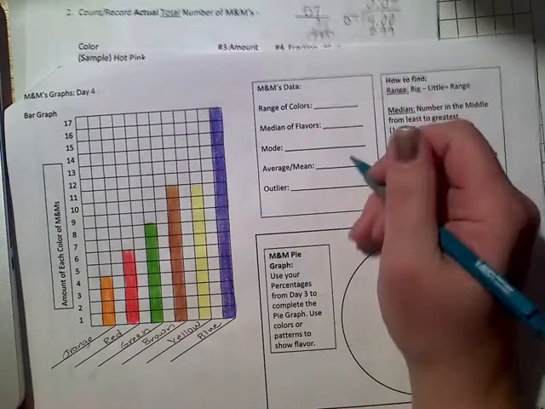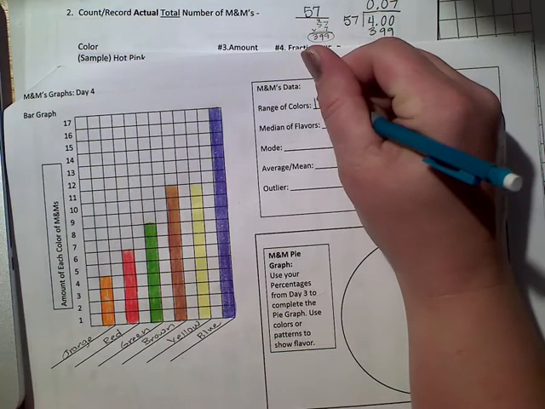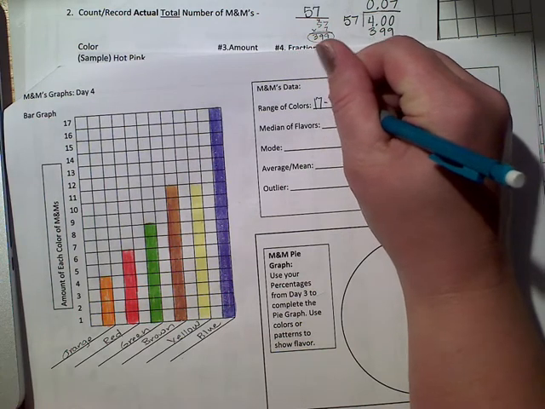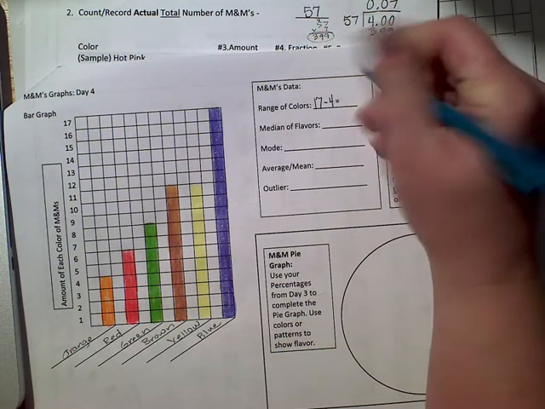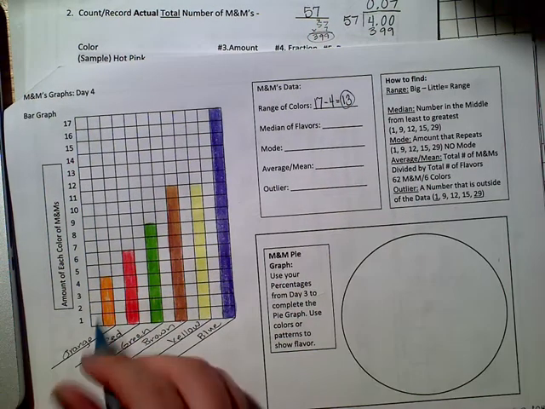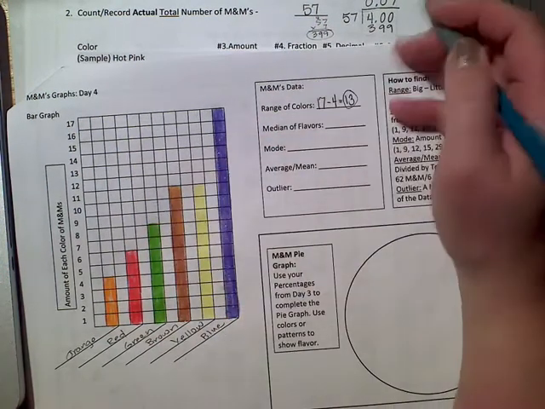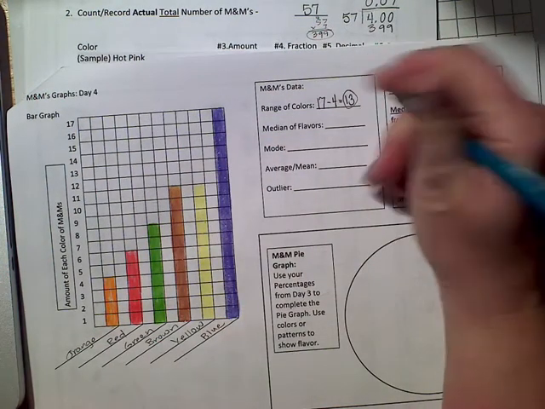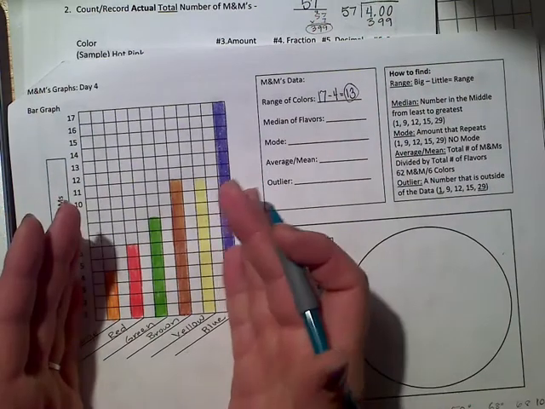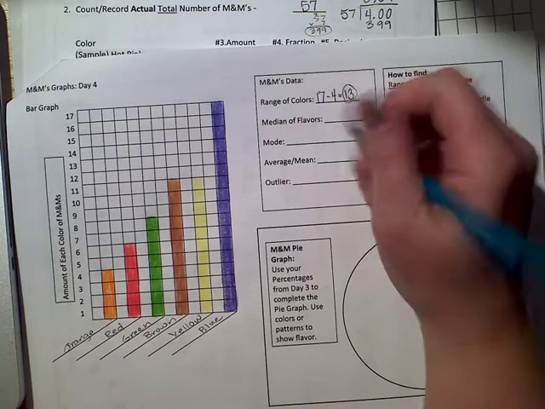Now, we're going to do range. Range is big minus little, so the biggest one we have is 17, and the smallest one we have is 4. 17 minus 4 is 13. So our range is 13. That's the distance from this number to that number. It's also kind of like the absolute value, when you think about it, the distance between, well, not necessarily between 0, but between those, which is range.